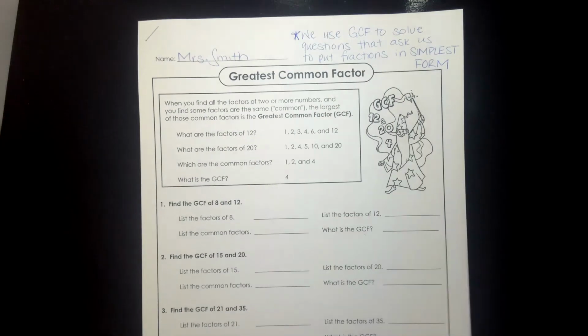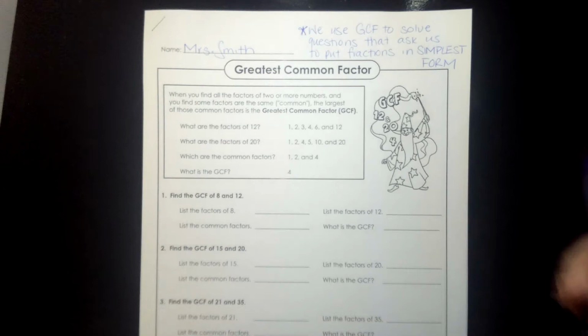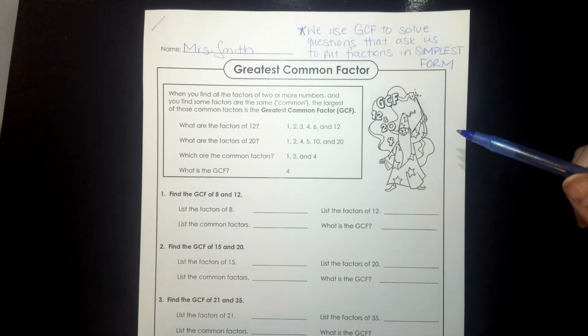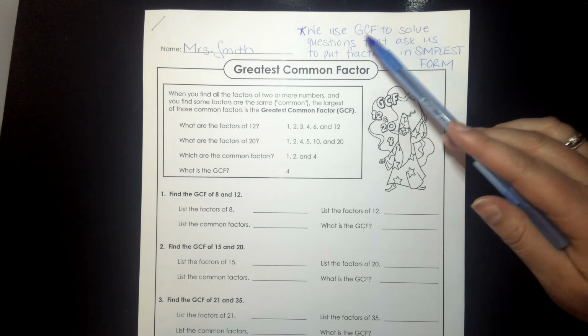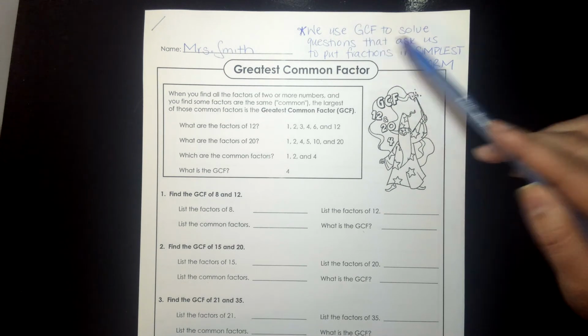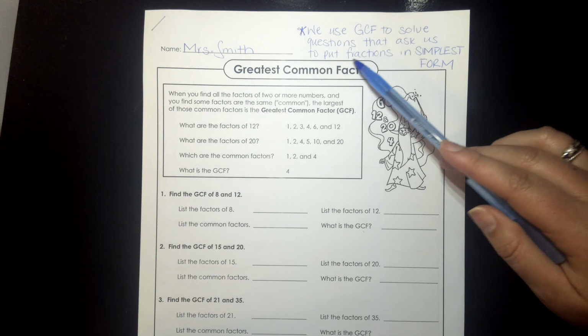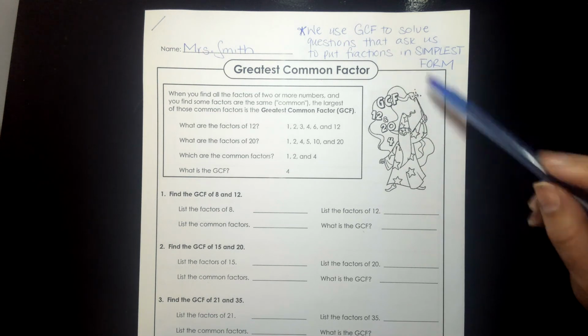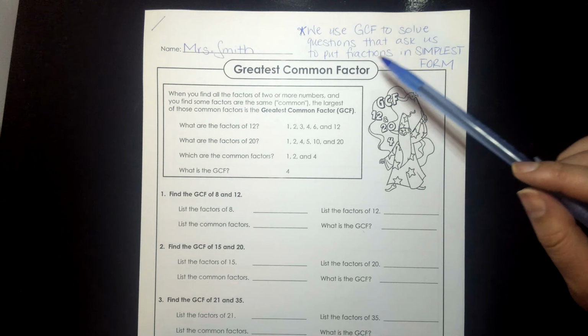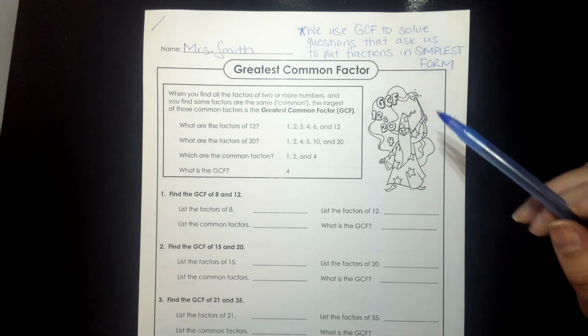We're going to start with greatest common factor, and you can see I put here at the top a little note. I'd like you to write this down. It says, we use GCF, or greatest common factor, to solve questions that ask us to put fractions in simplest form. So this is the most common way that you will see greatest common factor in your fourth grade math.